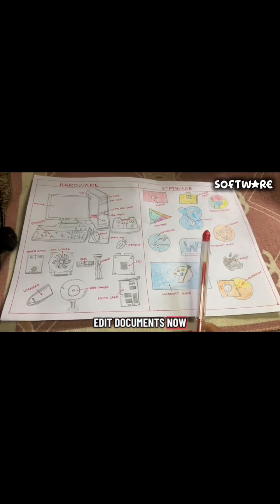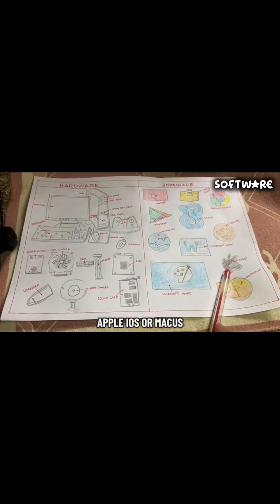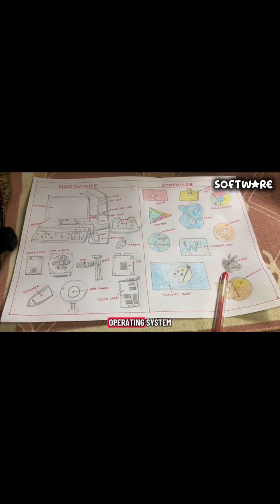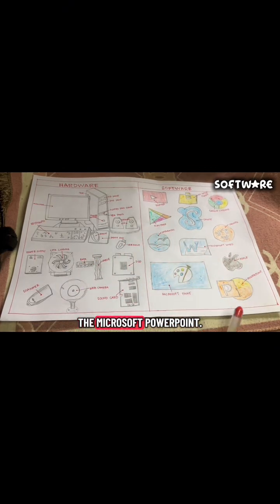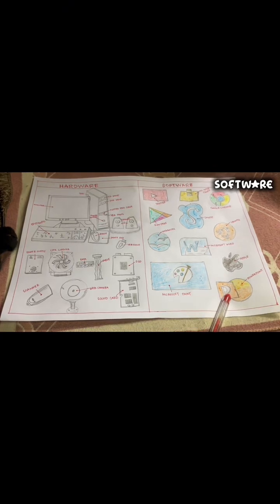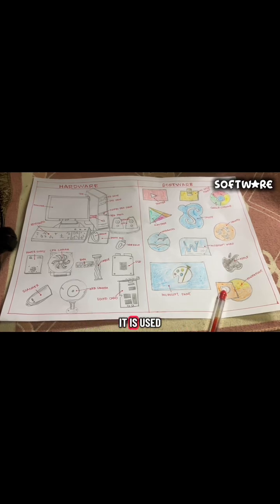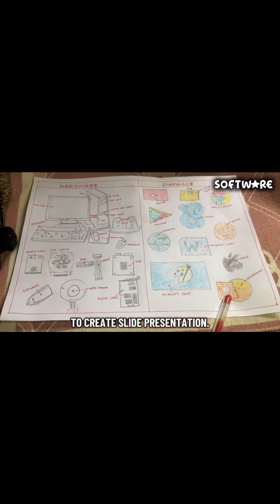Now, Apple iOS or macOS. Apple macOS is system software. It is an operating system used in Apple computers. Also, for Microsoft PowerPoint. Microsoft PowerPoint is application software. It is used to create slide presentations.